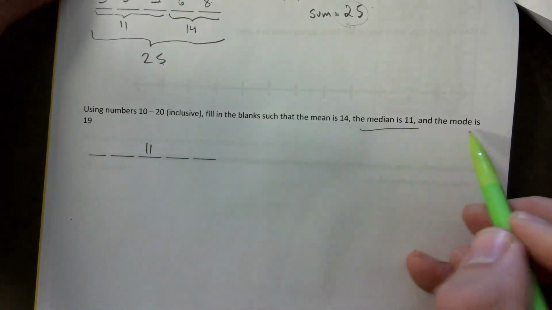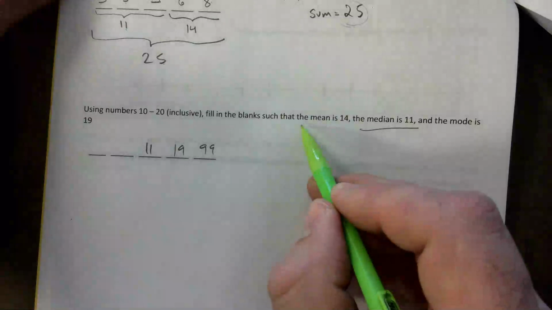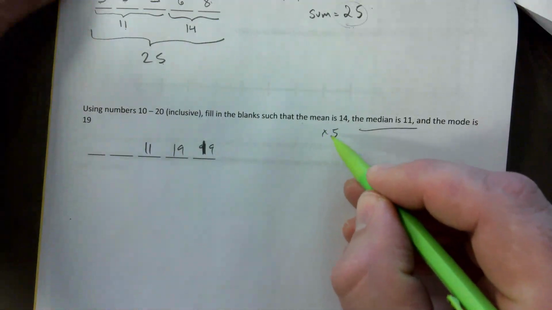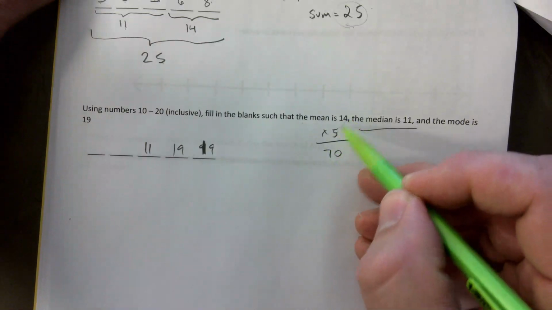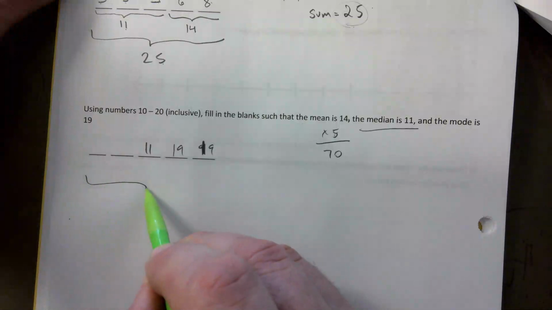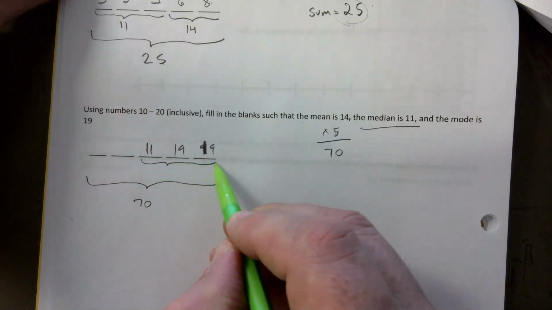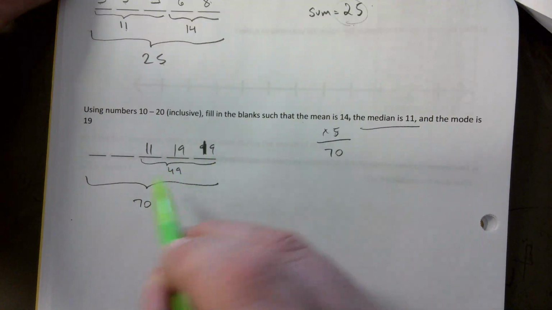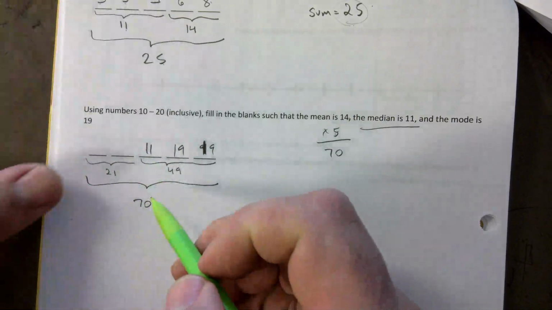Median is 11. Mode is 19. So I'm going to slap that in there. Sorry. That's a 1. Can't you see? All right. 20, 70, right? 5 times 27, that's 70. So I need the sum. I need this to be 70. And I know that this is 30 and 49. This is 49 already. So I need these two to be 21.